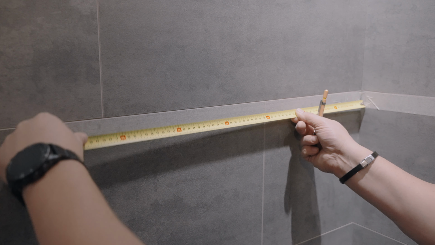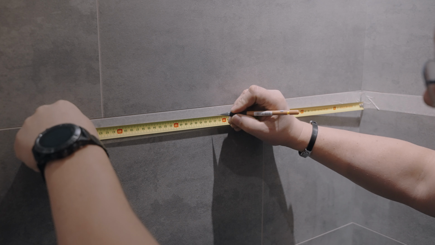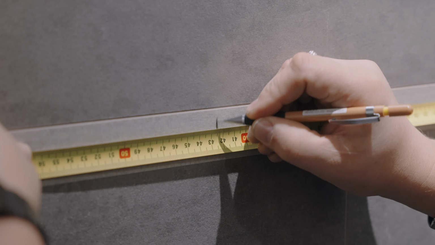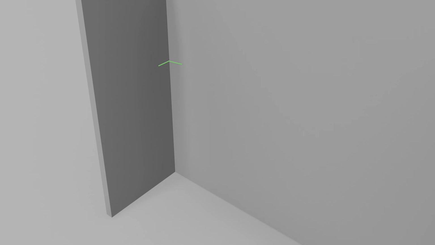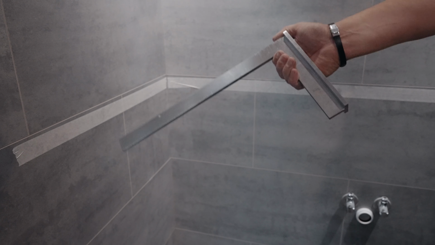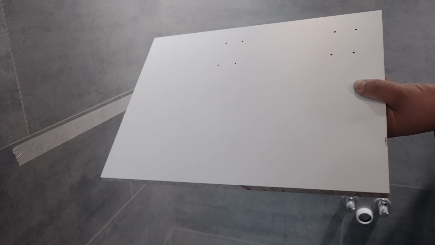First, mark the planned vanity width on the wall using painter's tape. This way, you avoid drawing directly on the wall. Check both ends of the wall to see if the angle is 90 degrees, or if any adjustments are needed. Use a carpenter's square for this. If one is not available, you can also use a shelf from a cupboard.